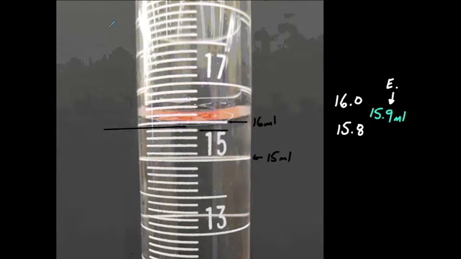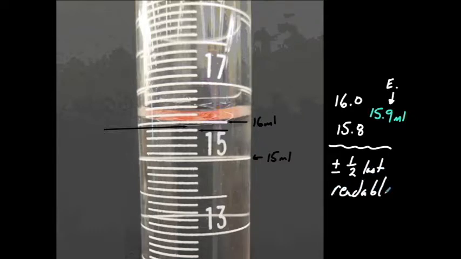So how we deal with that uncertainty is when we write our value down, we write our uncertainty as plus or minus half the last readable digit. Last readable digit just means the most precise digit available to us on an analog tool. These gradations are each 0.2 mL apart.